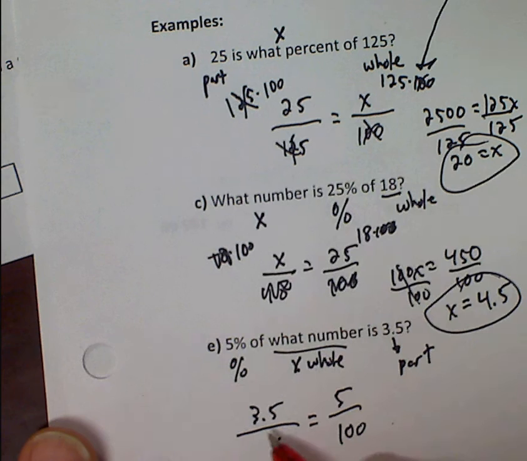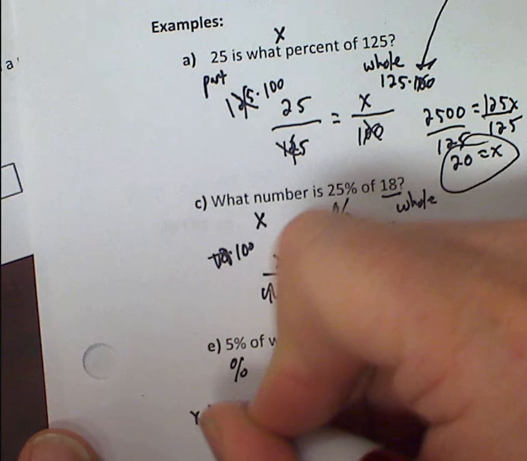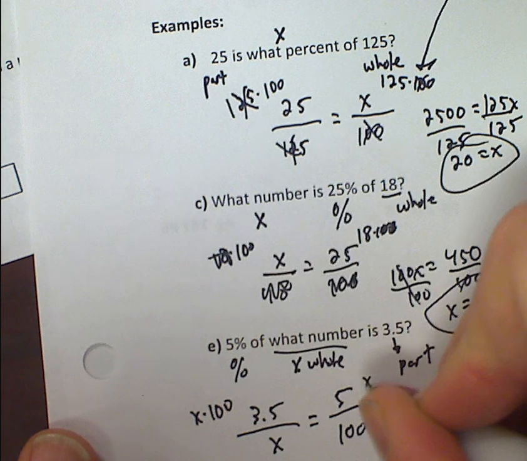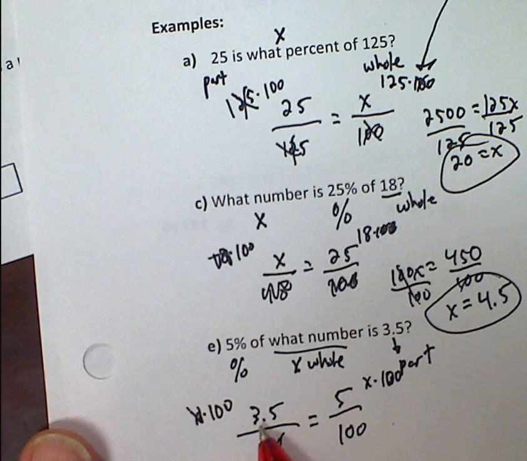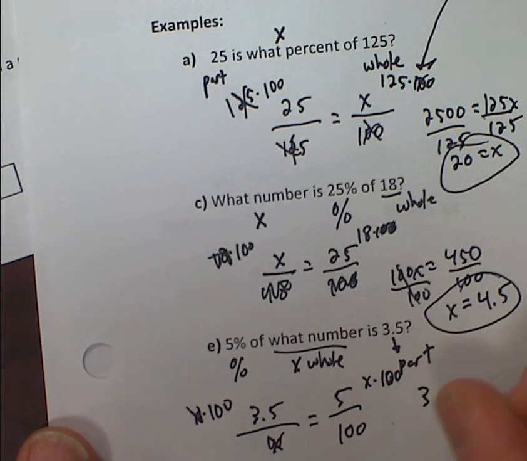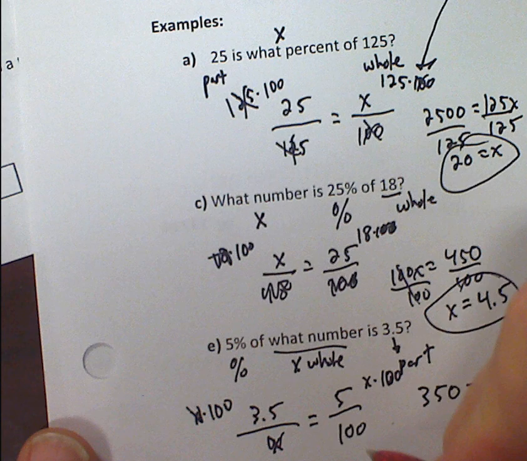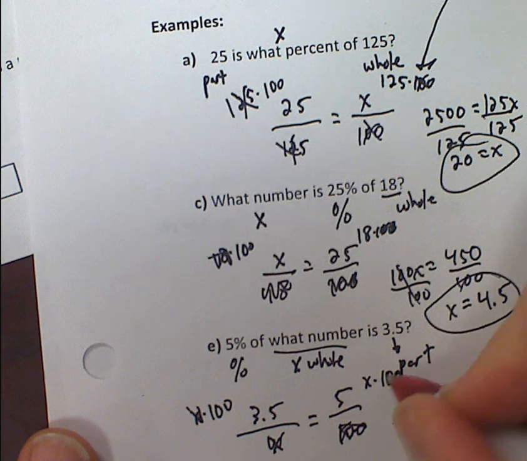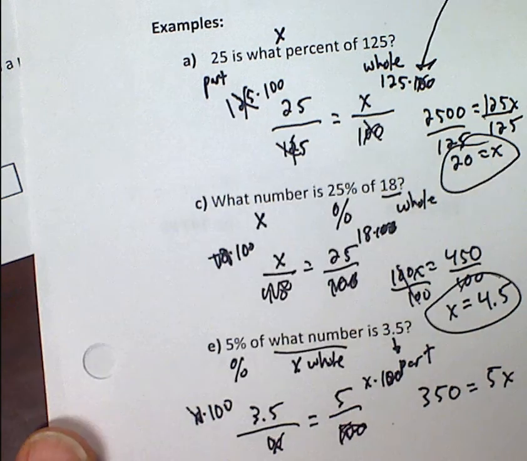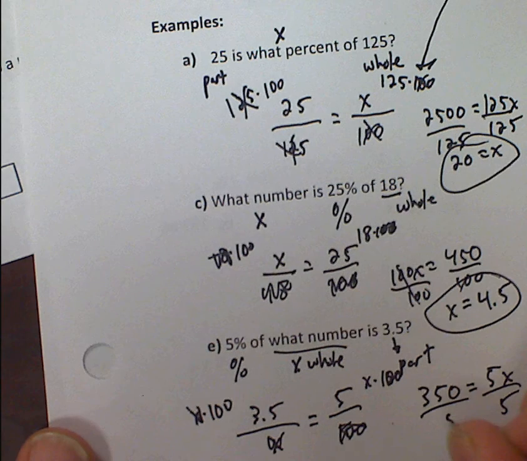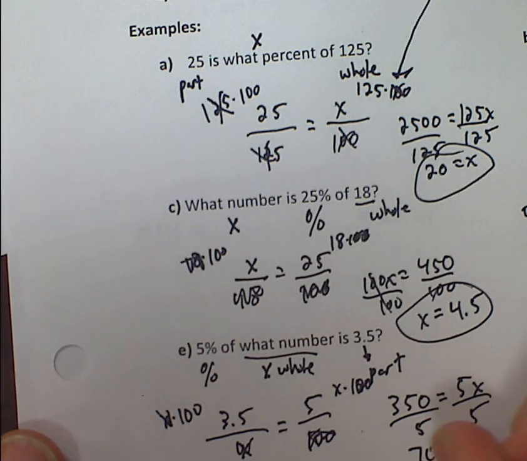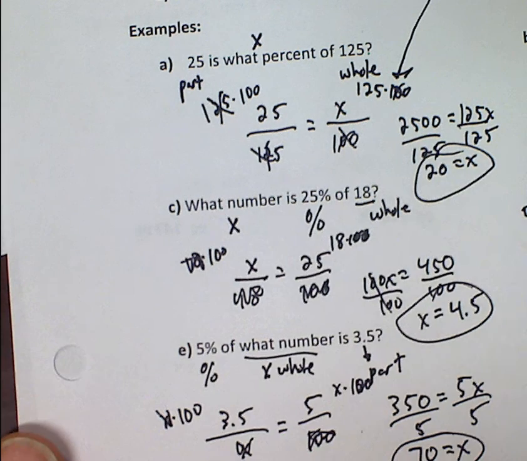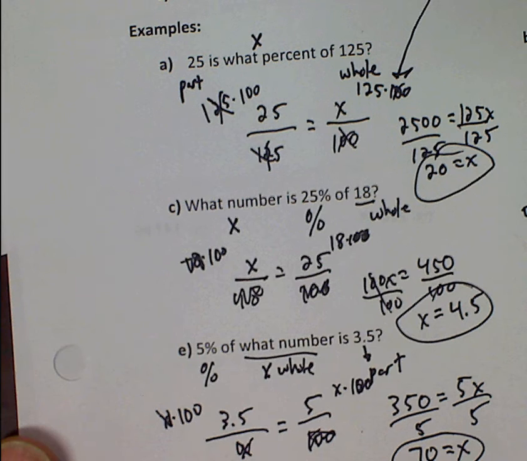So multiply everything by x and 100, x times 100. My x goes away. 100 times 3.5 would be 350, equals, my 100 goes away, 5x. Divide both sides by 5, and that would give me 70. 70 equals x.